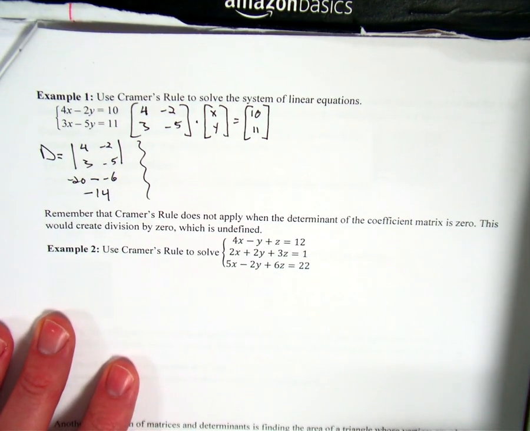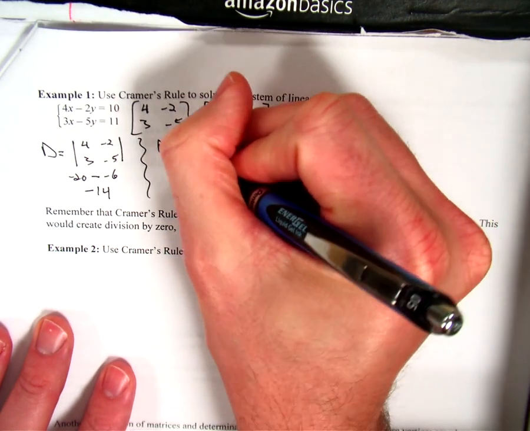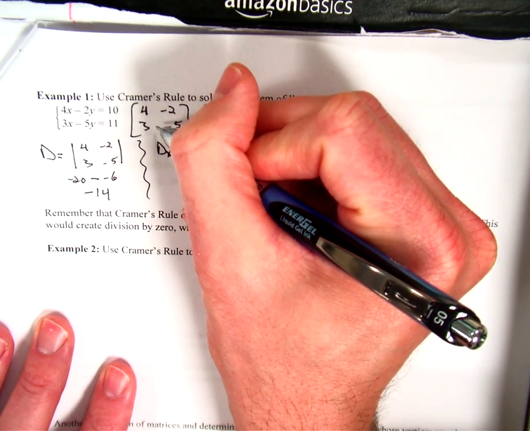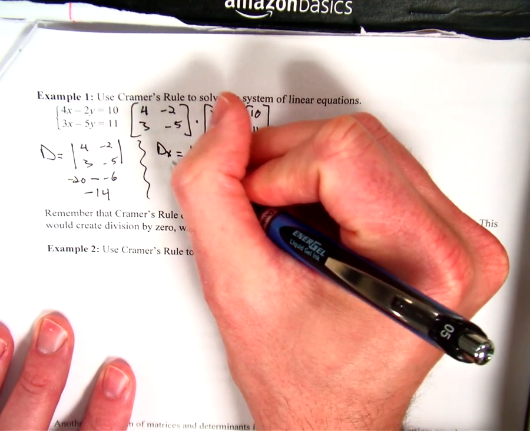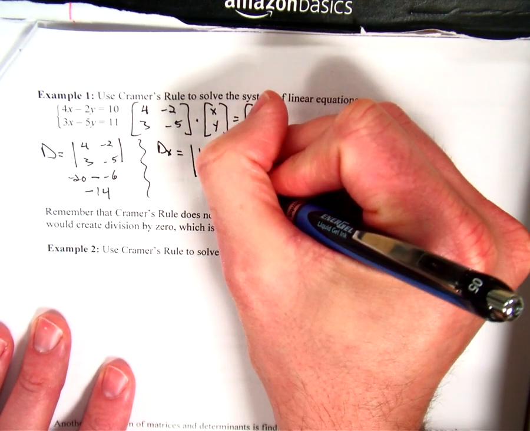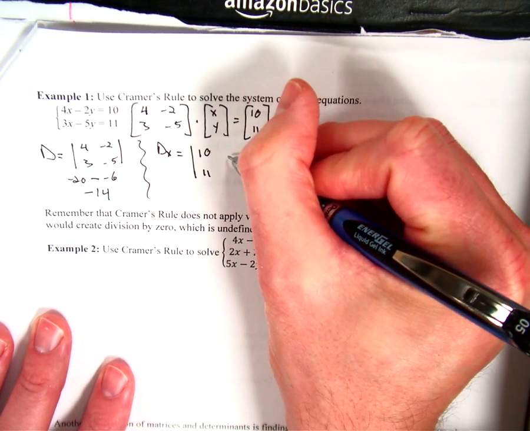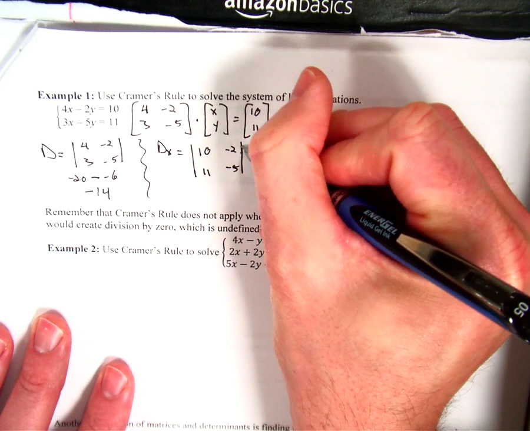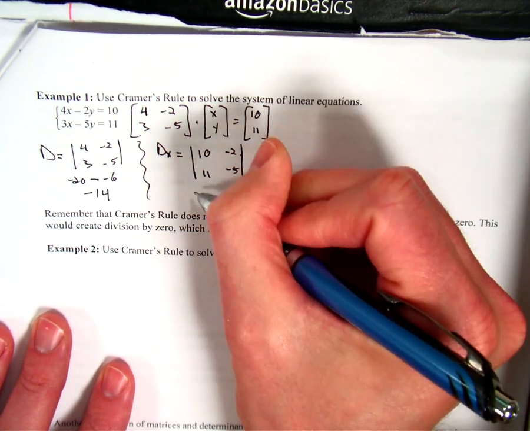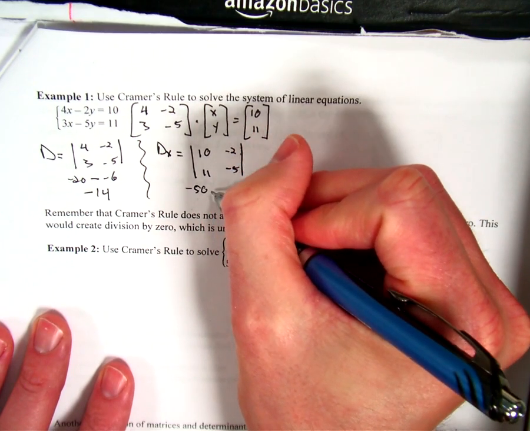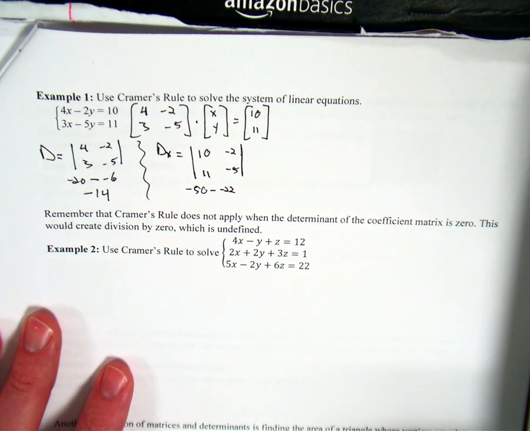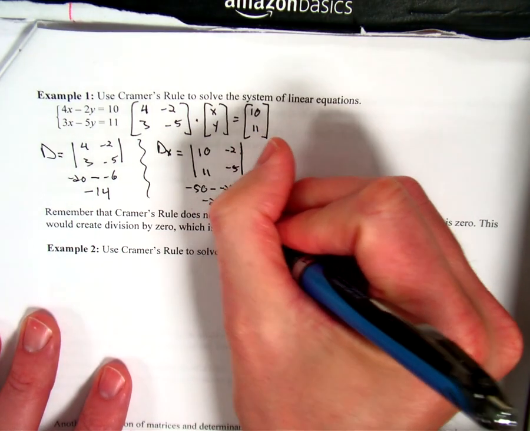Now here's the sneaky part. For Dx, you take the answer column and replace it over top of the x column. Whatever the subscript letter is, that's the column the answers go over top of. So 10 and 11 go over top of 4 and 3, and the y numbers stay. Now we'll have -50 minus -22, so it's really +22, and we'll have -28 there.